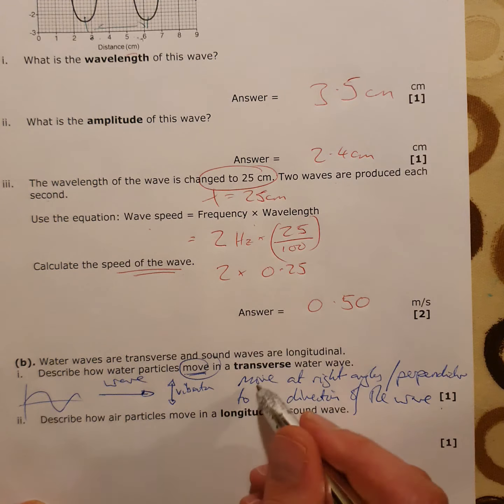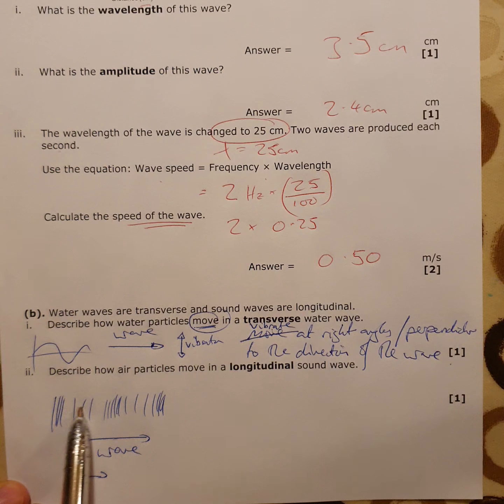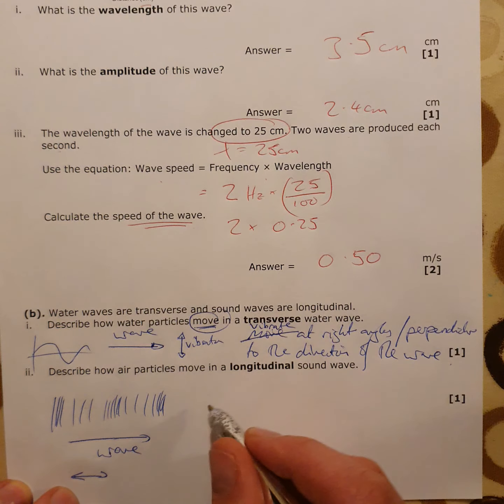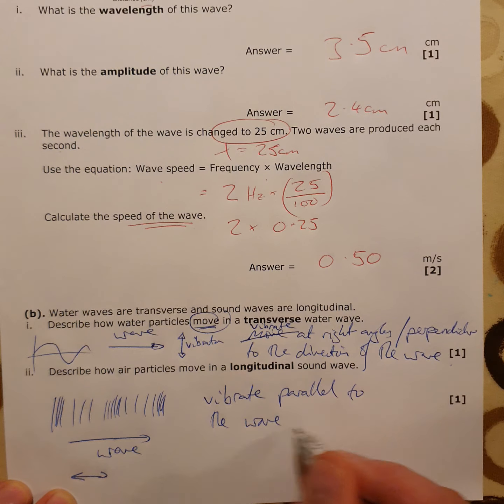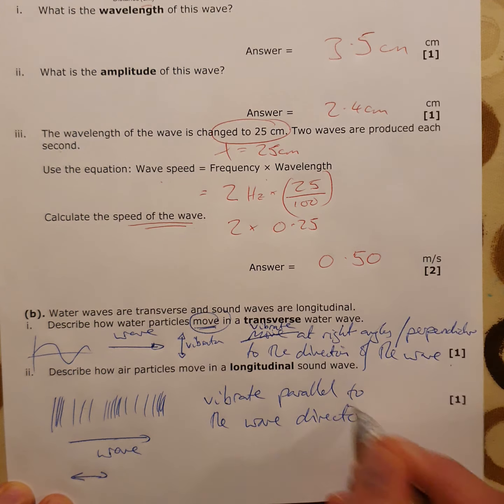Describe how the air particles move in a longitudinal wave. So again, longitudinal waves, you have the compressions and rarefactions like this. The wave again is moving in this diagram from left to right, but this time the air particles are vibrating parallel to that direction. So they're going backwards and forwards as the wave goes forwards. So let's make sure we remember that, they vibrate parallel to the wave direction. Job done.